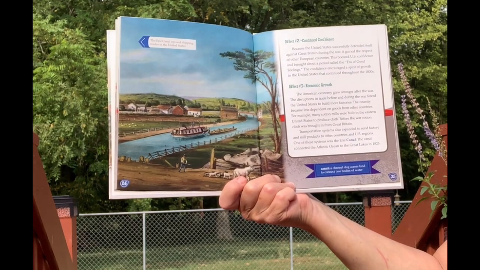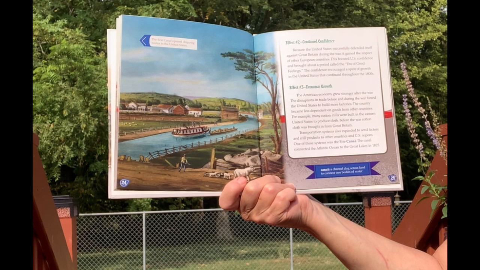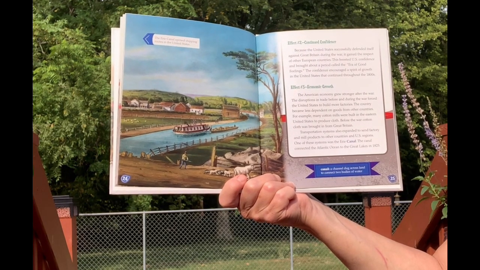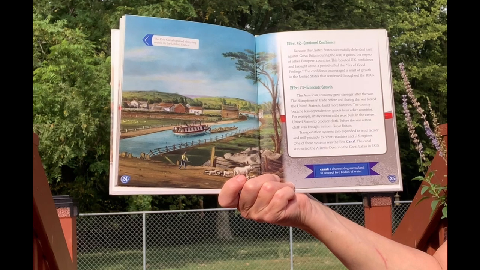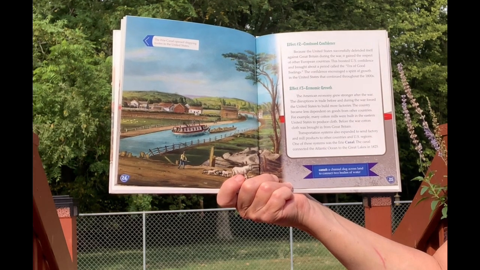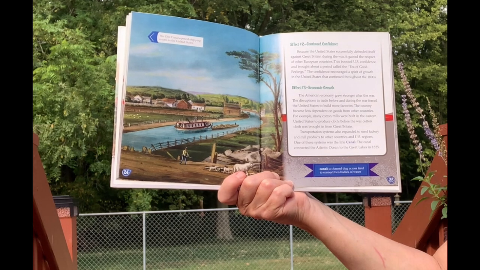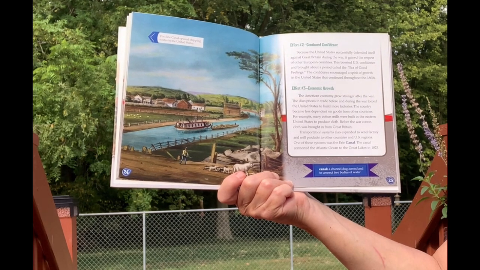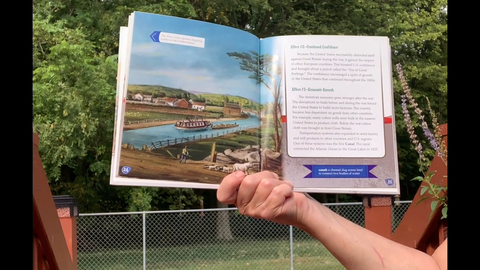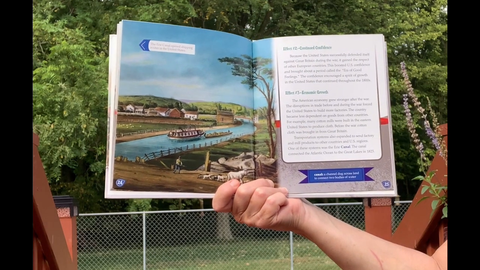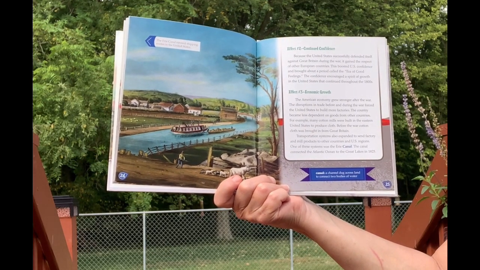Effect number 3, economic growth. The American economy grew stronger after the war. The disruptions in trade before and during the war forced the United States to build more factories. The country became less dependent on goods from other countries. For example, many cotton mills were built in the eastern United States to produce cloth. Before the war, cotton cloth was brought in from Great Britain.